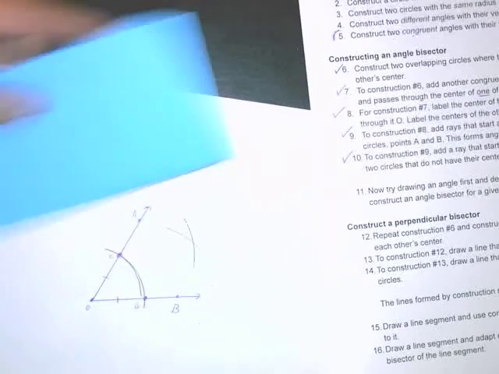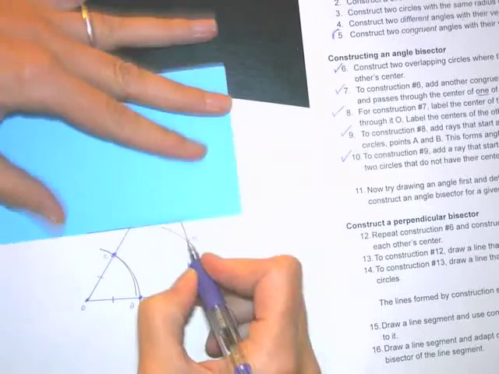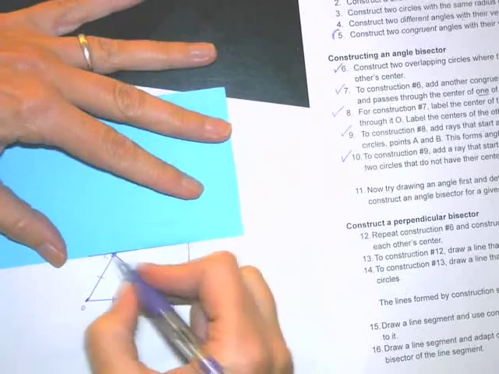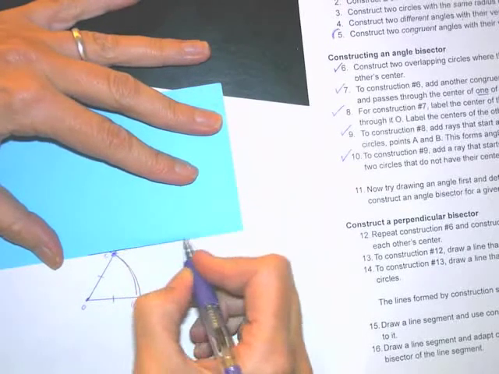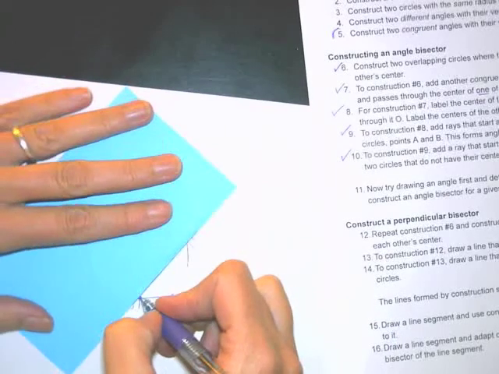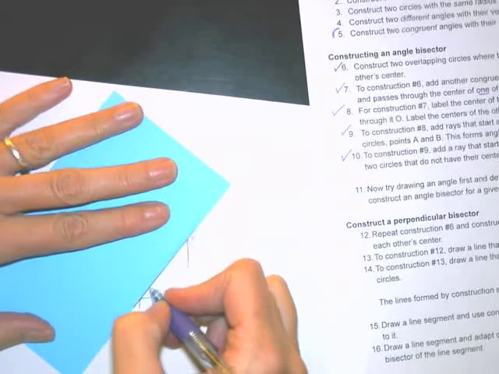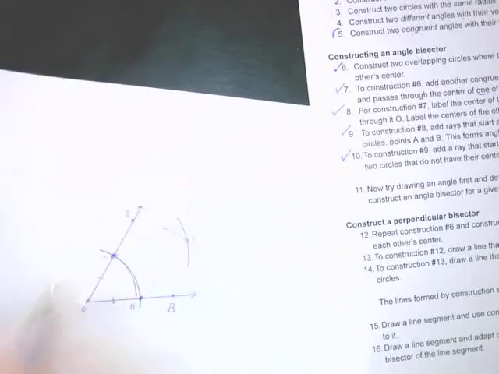Now I'm going to call this point E. If we think about it, line segment CE and line segment DE are the same length as each other because those two line segments are radii of congruent circles.